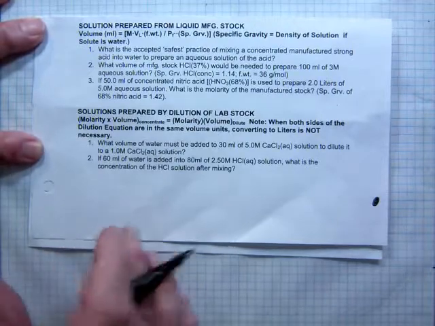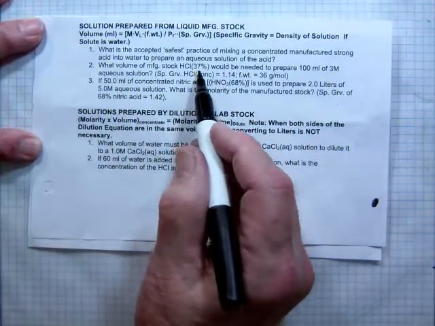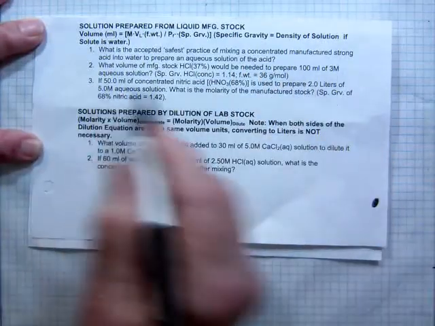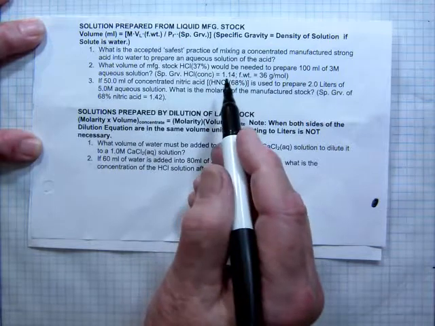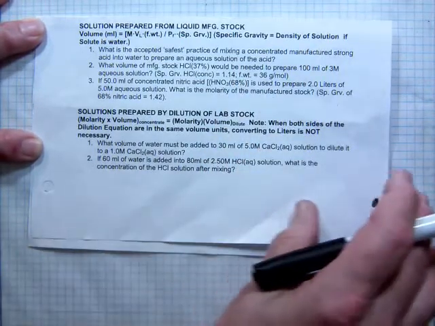So here, what volume of manufactured stock HCl, and I'll give you 37%, would be needed to prepare 100 milliliters of 3 molar aqueous solution, and the specific gravity is 1.14 and formula weight 36 grams per mole.